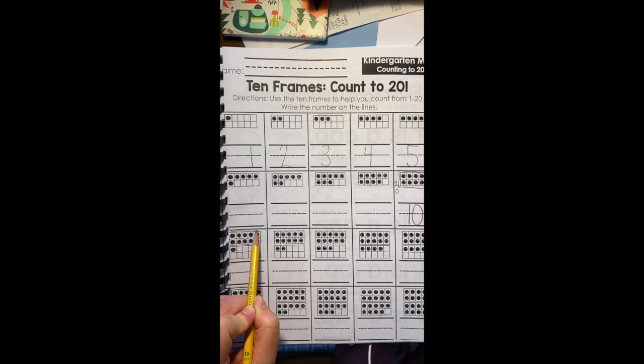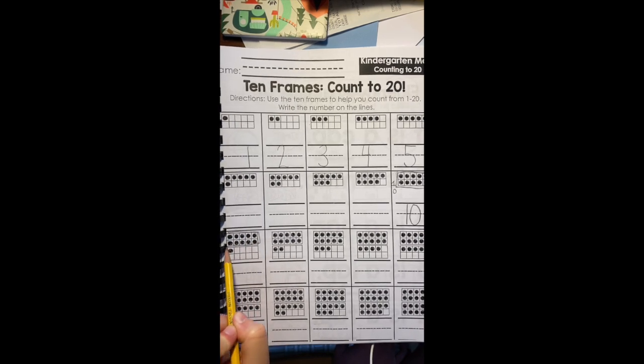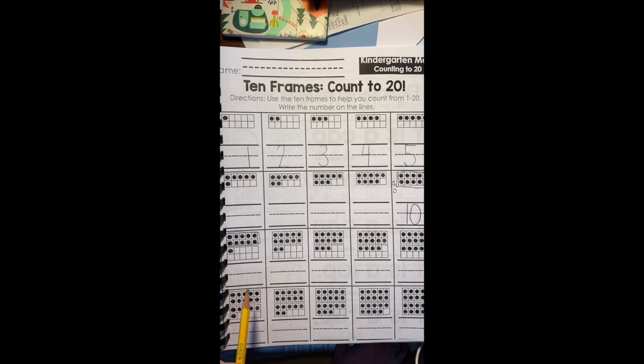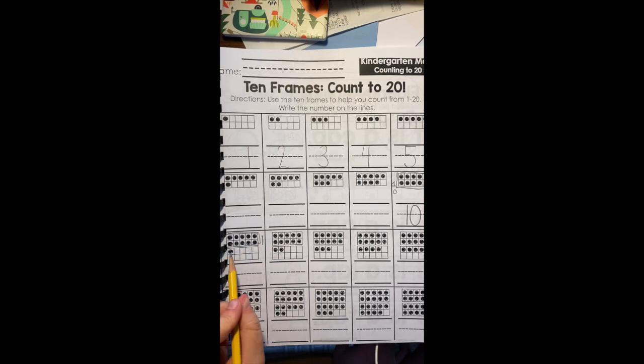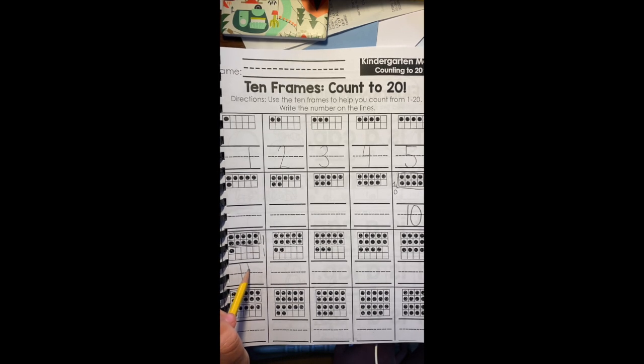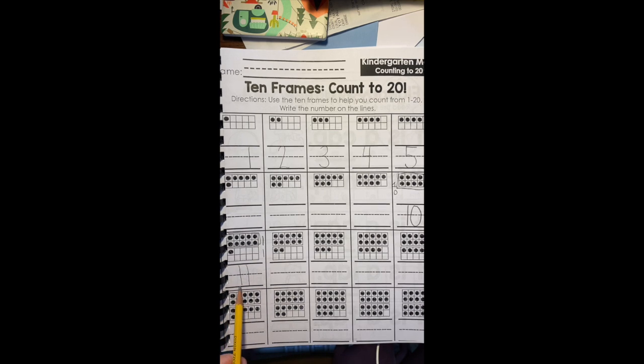But how many groups of 10 did we make? Are there 2 groups of 10? No, there's only one group of 10. And how many left over? 1 left over. So let's write that as a number. One group of 10 and 1 left over gives us the number 11.